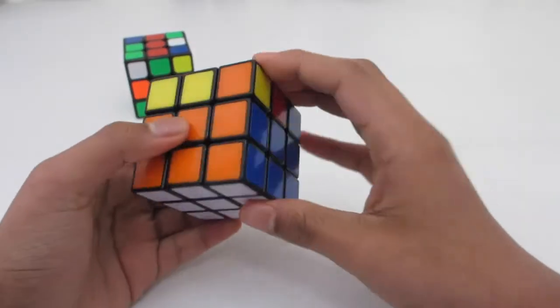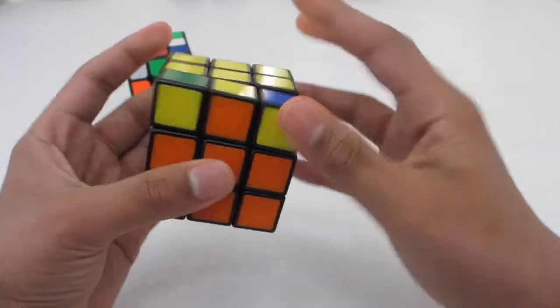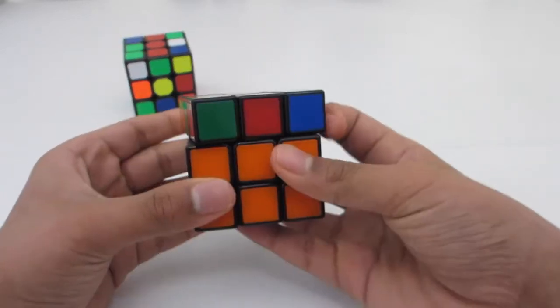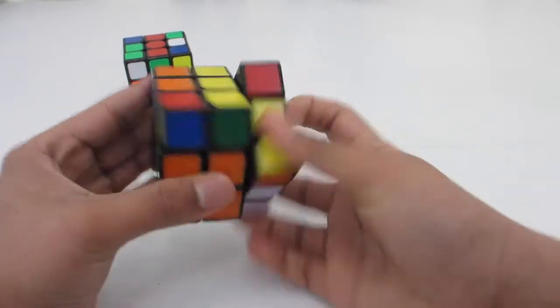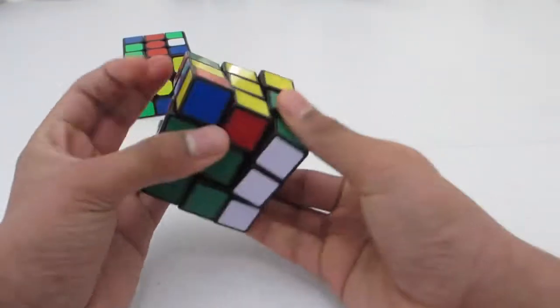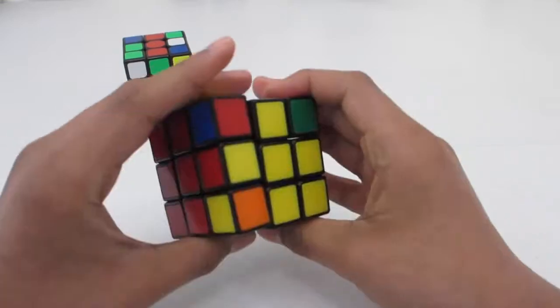And now for the last layer, we make a cross. This part is very slow. After you make a cross, you have to align the cross, which I kind of forgot how to do in beginner's method because it's been so long that it took me a while.